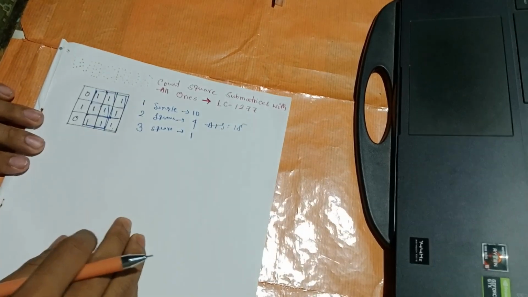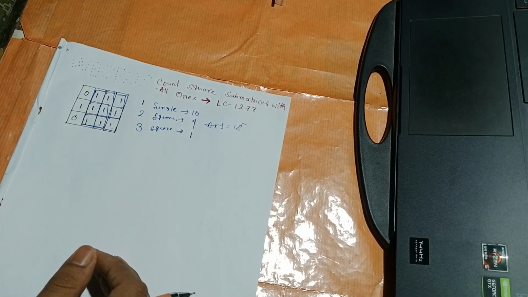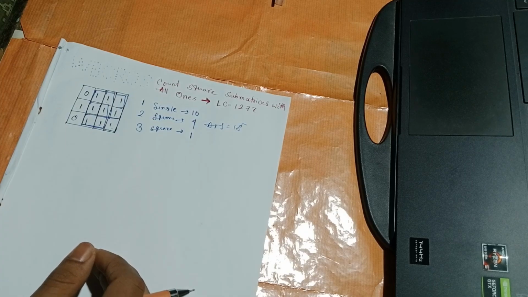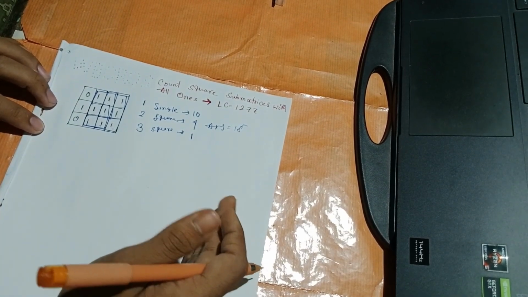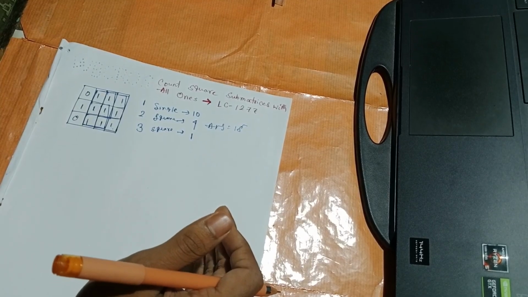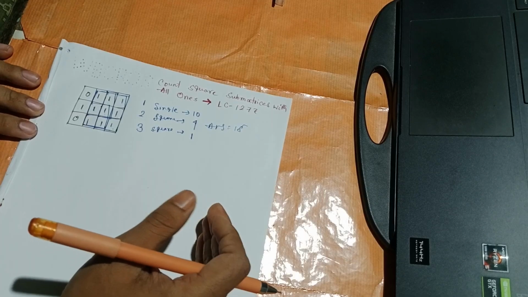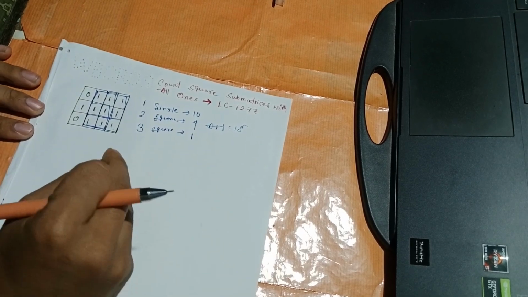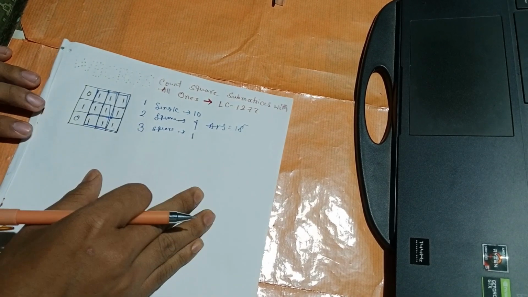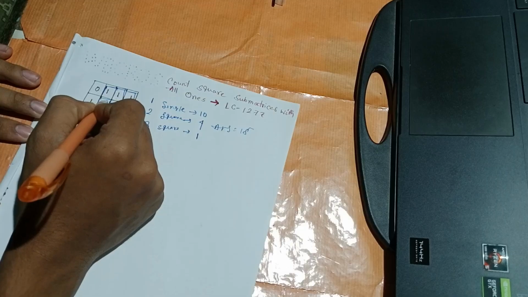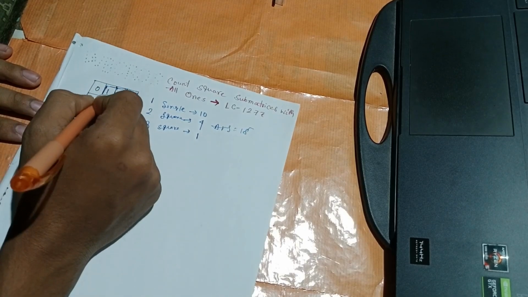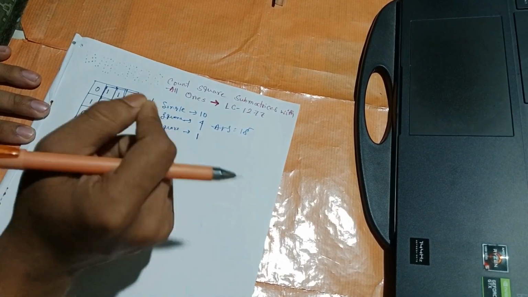So how do I find it? If you only check by brute force, this gives you time limit exceeded, an exponential time constraint. So I will show you dynamic programming in an easy way. You only see how many squares finish in this box, which contain only ones.